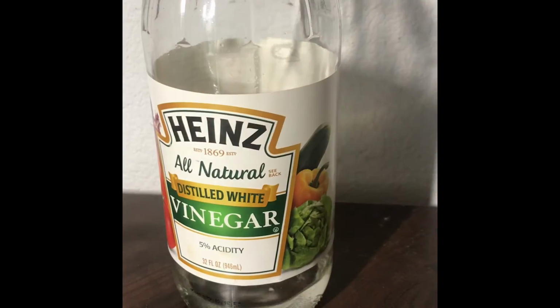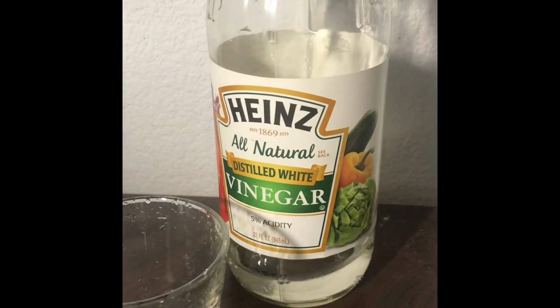with baking soda. So for this project, we're gonna need vinegar, a glass, a bag to contain the baking soda, and baking soda itself. So now I'm gonna do the experiment.